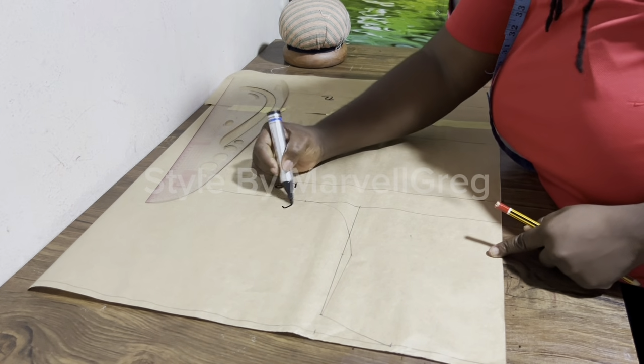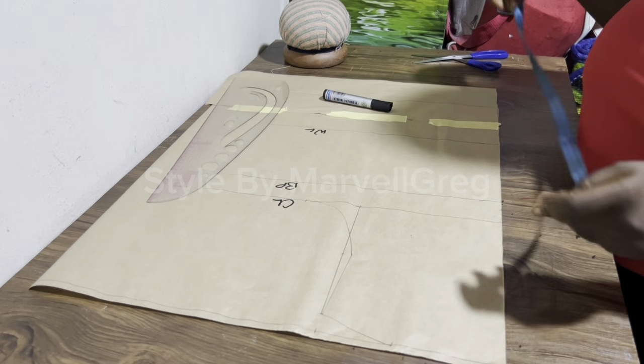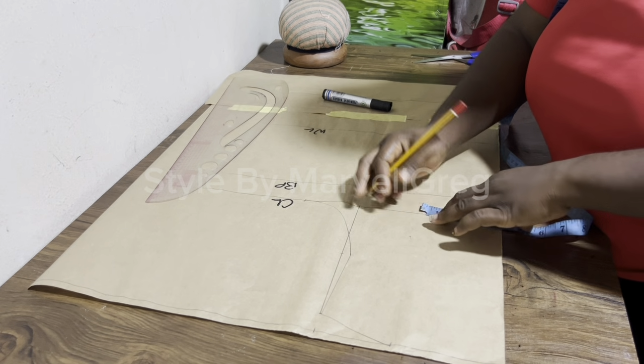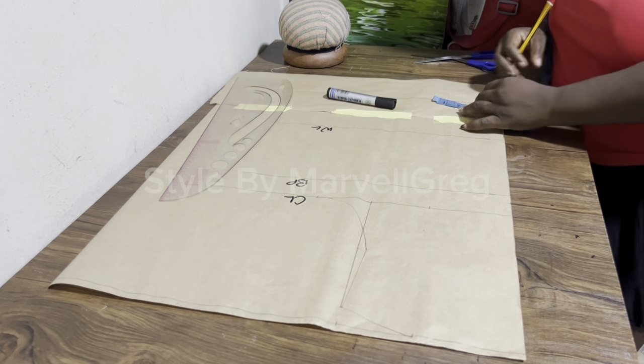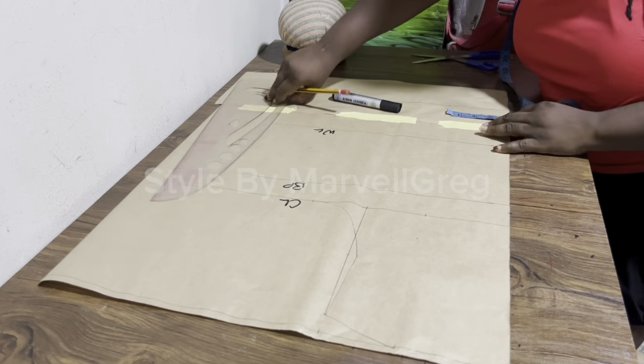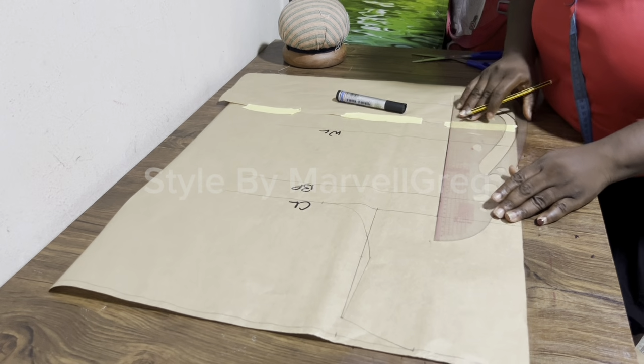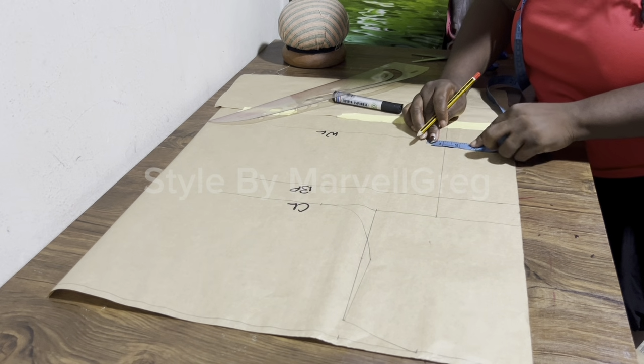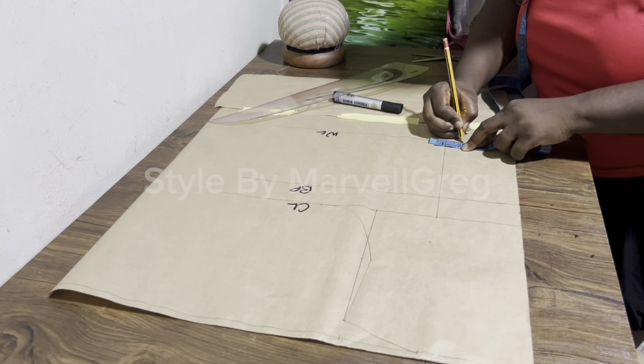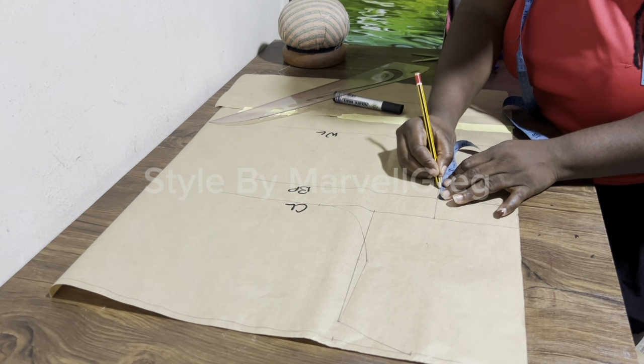I've highlighted our bust points, waistline, chest line, and also top lengths. And I've also connected my armhole curve. So next is to just go out for our dart leg, nipple to nipple measurement divided by 2. We have 4 and we marked it. So I'm going by 1 inch on both sides at the waistline.